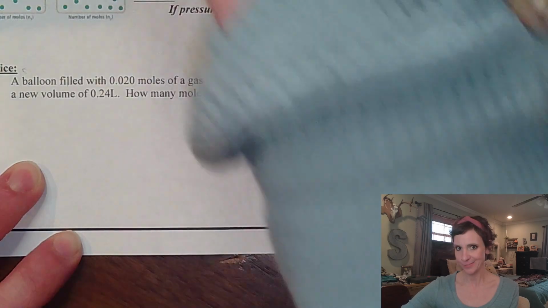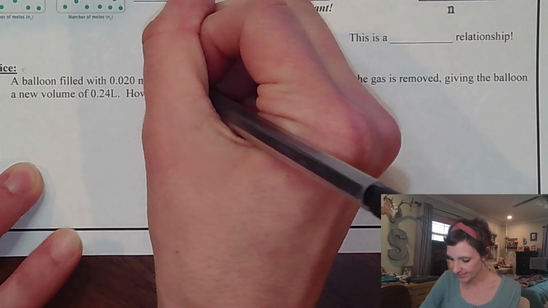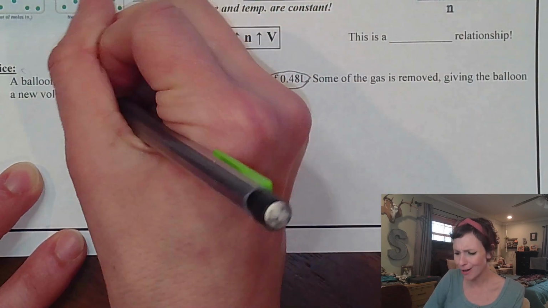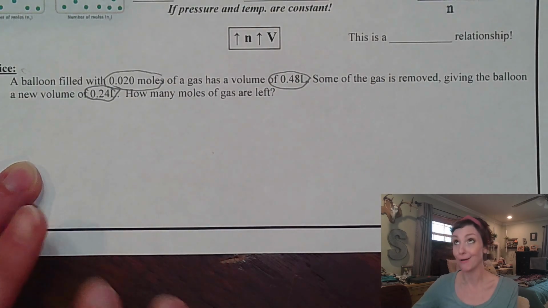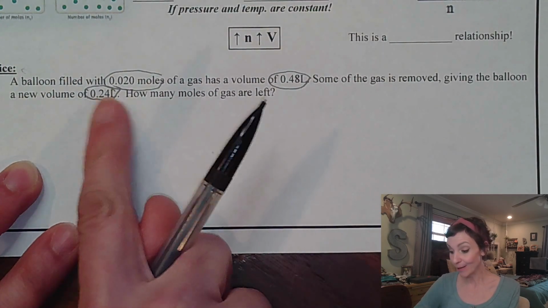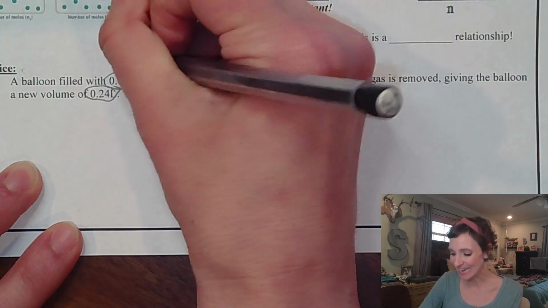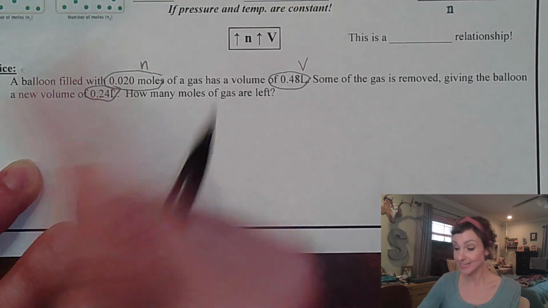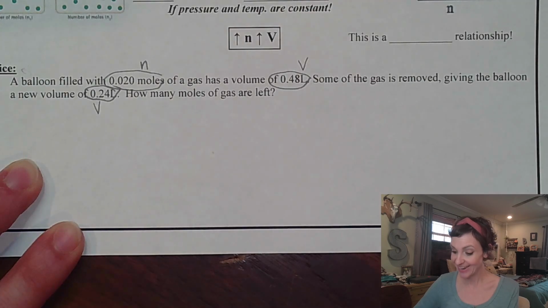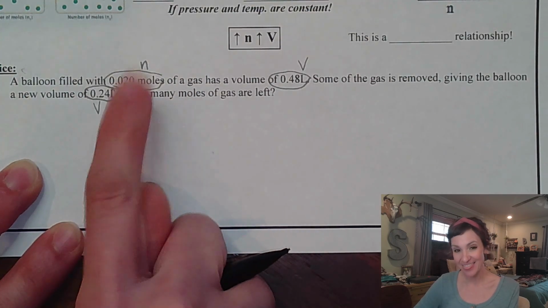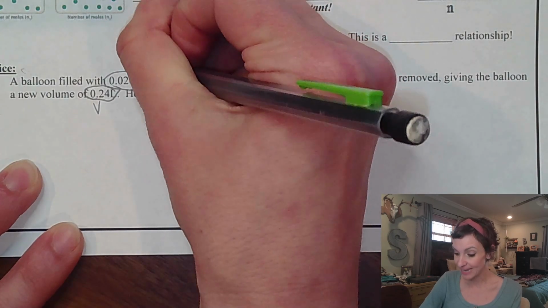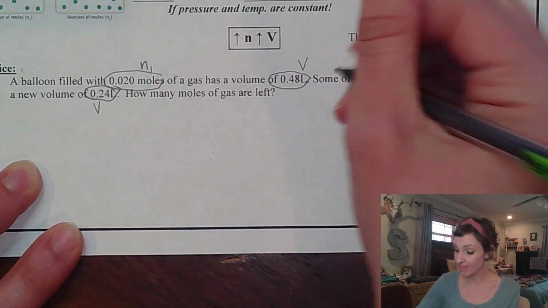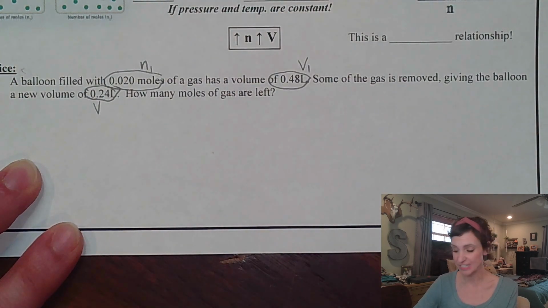Okay, well the first thing I'm going to do is I see some numbers in my problem. I like to circle my numbers in my problem and then identify them in terms of, well, what are you? Are you a P, V, T, or an R, or an N? Well, moles, you guys, that's my N. Yes? Liters is a volume. Liters is another volume, okay? So a balloon initially had this starting amount of moles. So this is my N1. That's my initial number of moles. And it took up a volume of that. So that was my initial volume, my first volume.